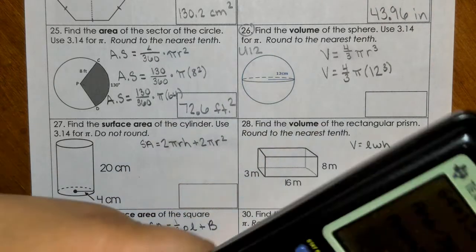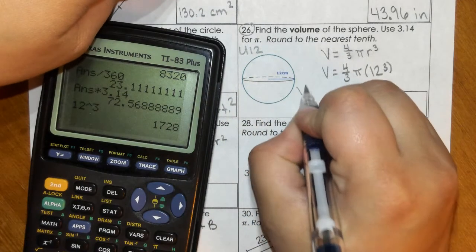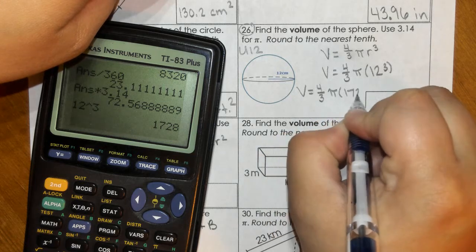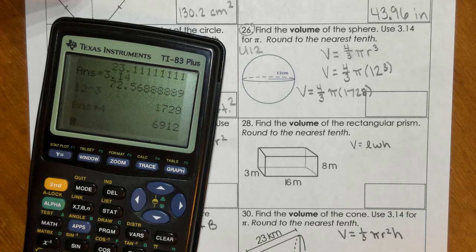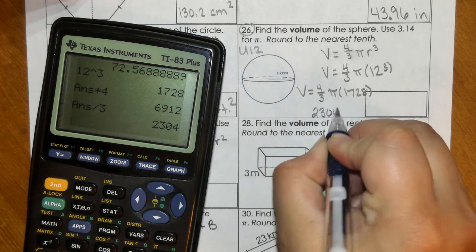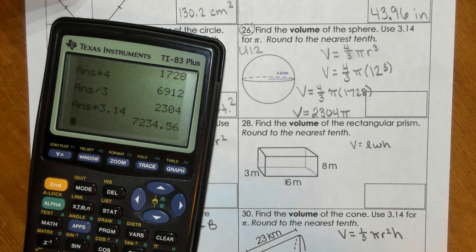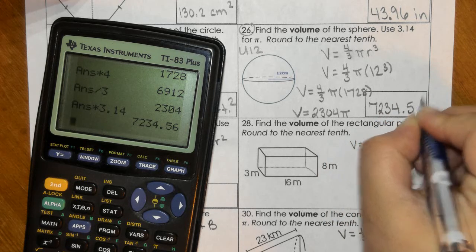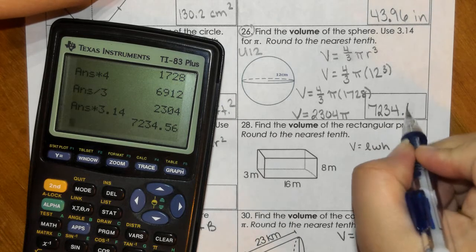Okay, 12 to the 3rd power is 1728. So I would multiply that by that 4, divide it by 3, and then multiply by 3.14. And it says round, so I'm going to have to round to the tenths place.